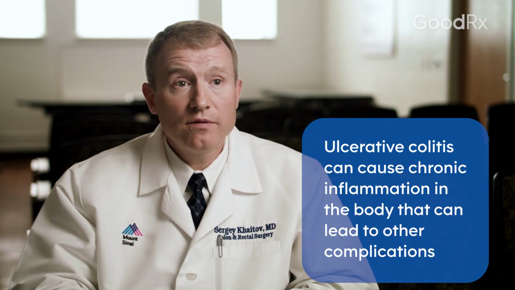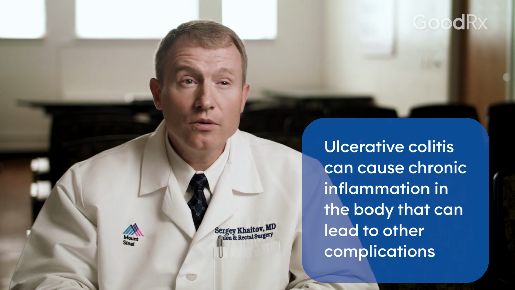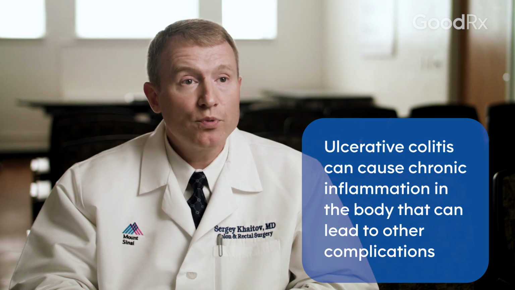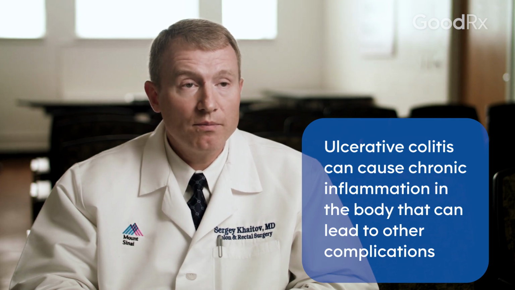If you're bleeding, you can become anemic and iron deficient. If you're having diarrhea all the time, you can be losing protein, nutrients, electrolytes, fluid, become dehydrated, everything that goes along with that. Ulcerative colitis may lead to a variety of complications which are not always related directly to the intestines, but to presence of chronic inflammation in the body.